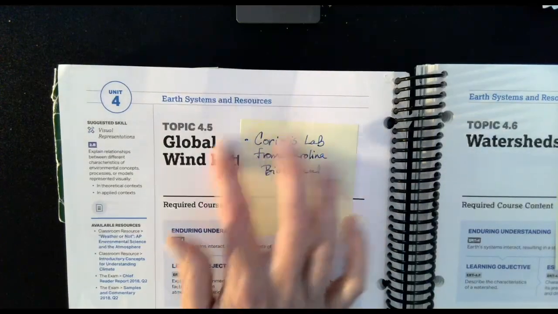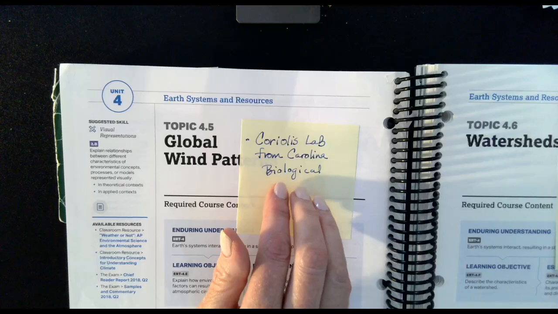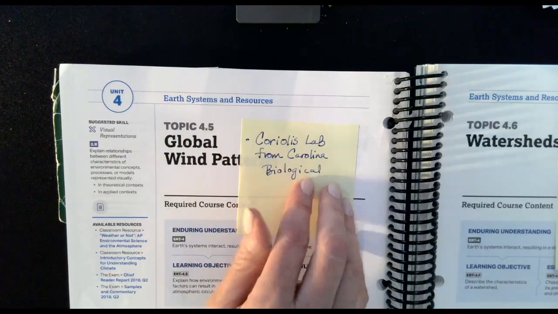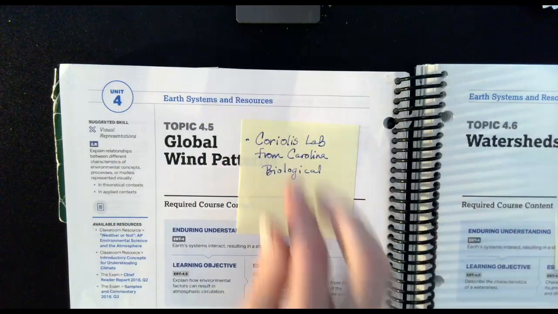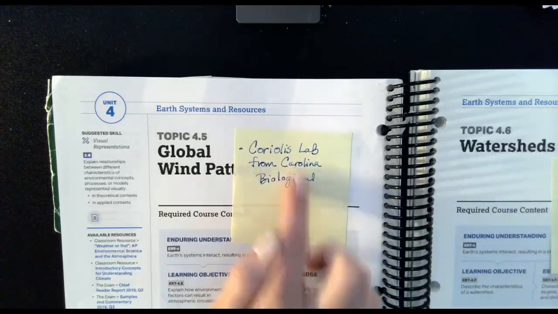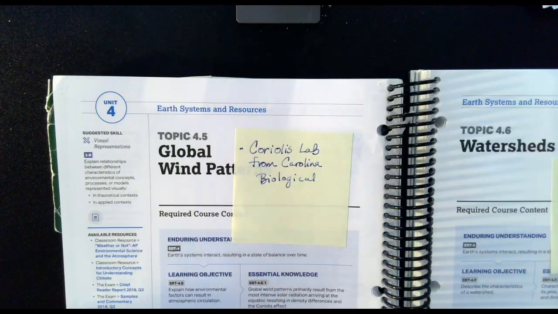It's good to do this every once in a while. Every year during this time, while they're learning this stuff, we do a Coriolis lab. Carolina Biological sells a kit. All you need to do is buy it once and you can use it year after year. It's a really good kit.